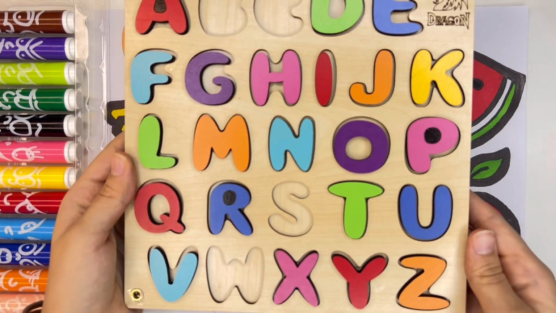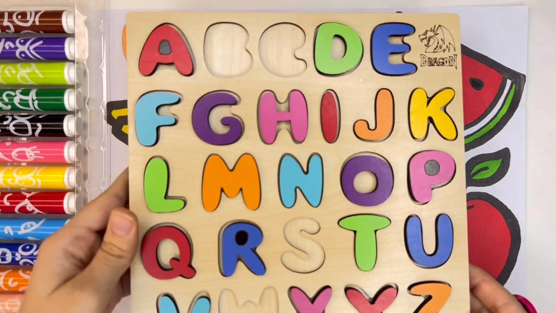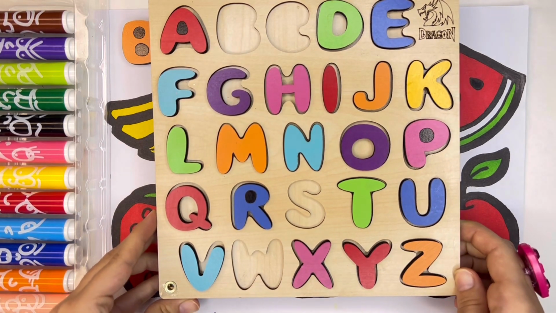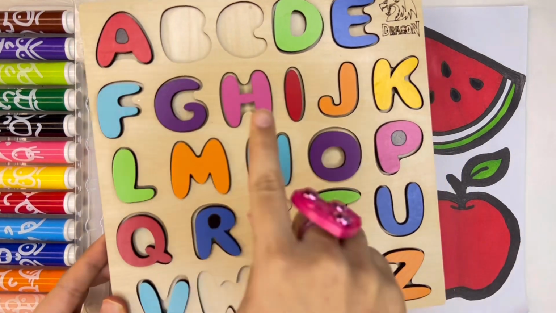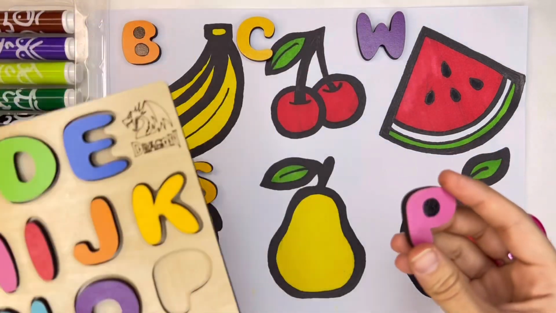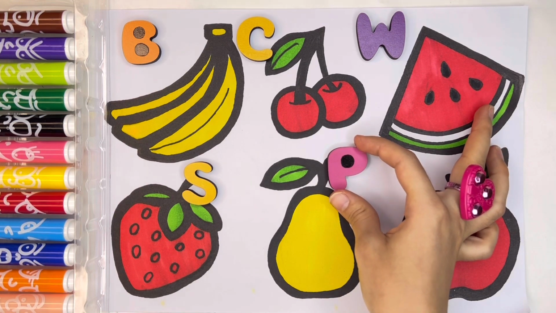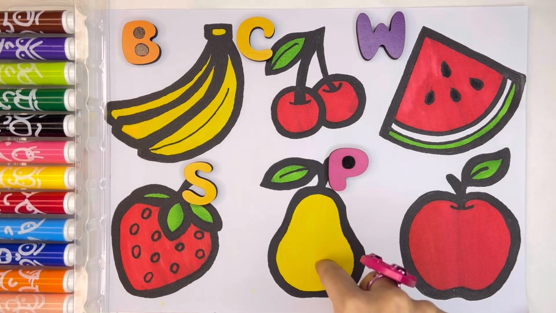And then, which one is for pear? P. Which one is letter P? Yes, it is for pear. Letter P. Perfect. Letter P is for pear.